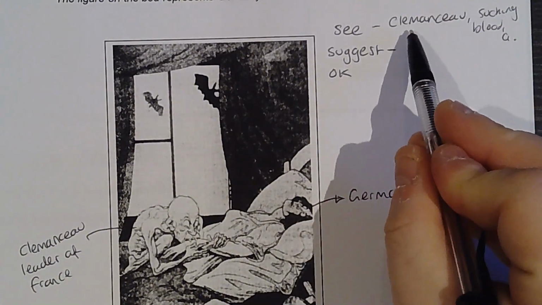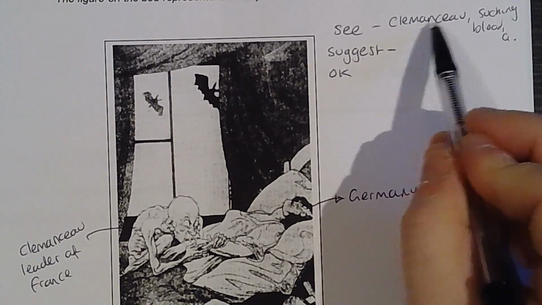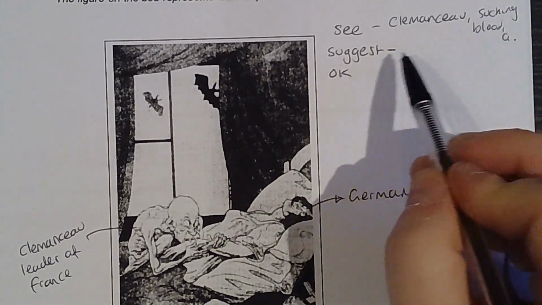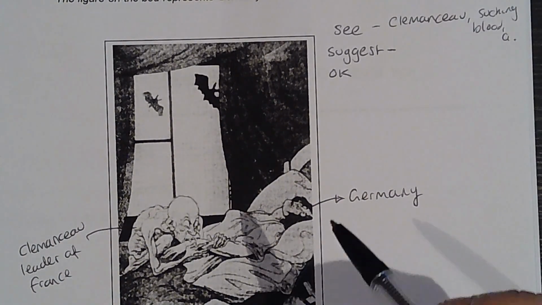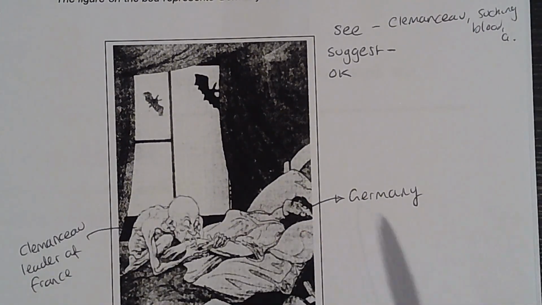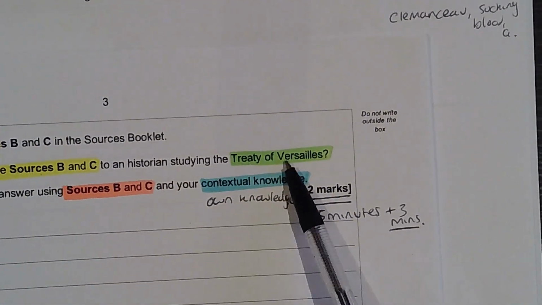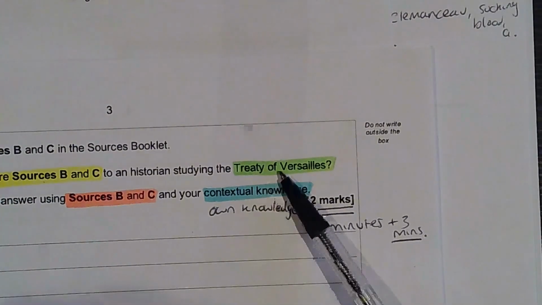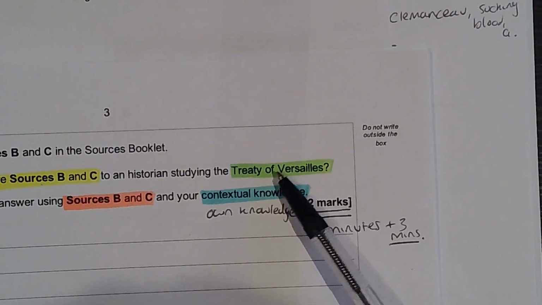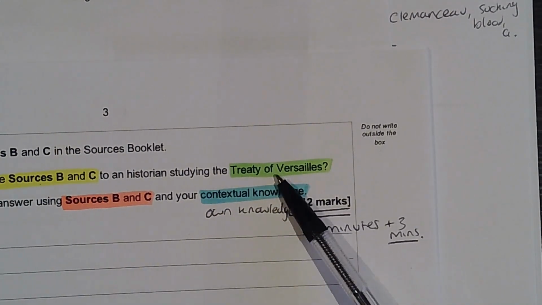Now, we're not asking what it suggests about Clemenceau or what we're asking about sucking blood. What it suggests is we need to link it back to the question. And the question, if we look, is what it suggests about the Treaty of Versailles. So what does it suggest if Clemenceau is sucking blood from Germany about the Treaty of Versailles?